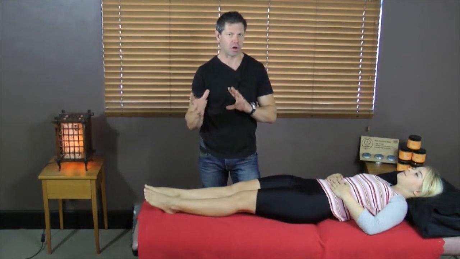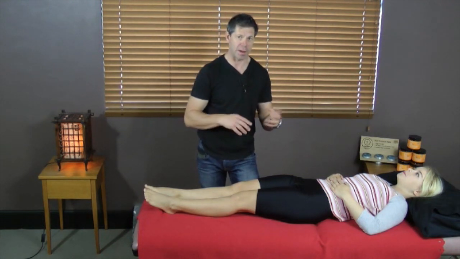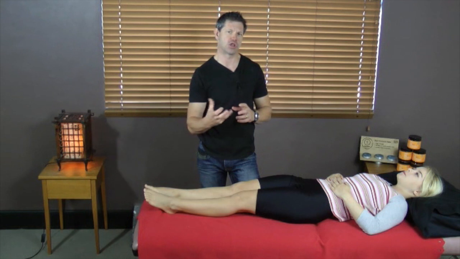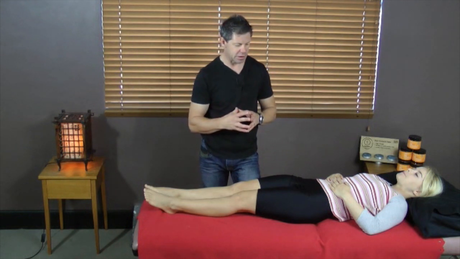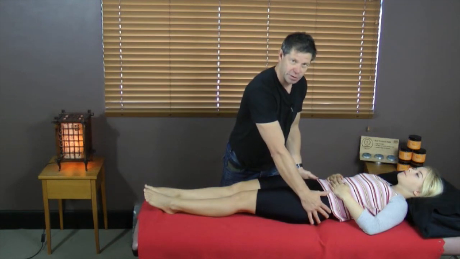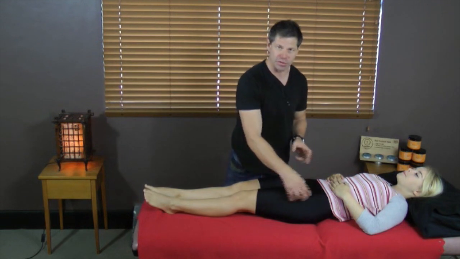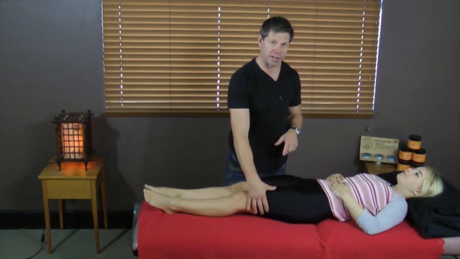Now, depending on your background and education, if it's osteopathic, they have their own terminologies for it. But the common structural dysfunction that we'll see is if someone has an anterior rotation of the ilium on one side.